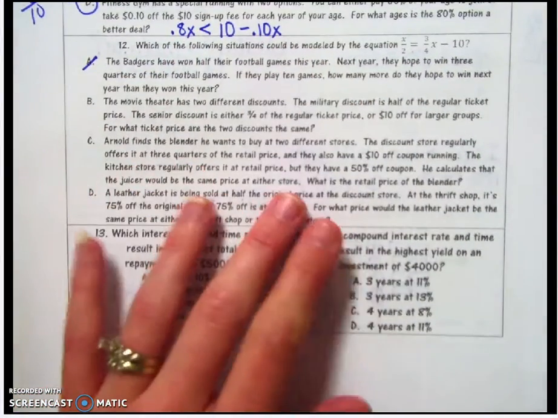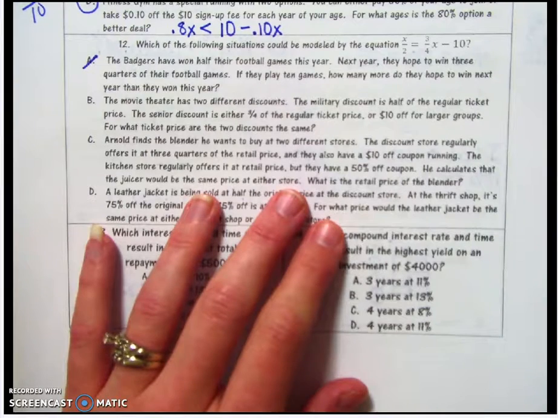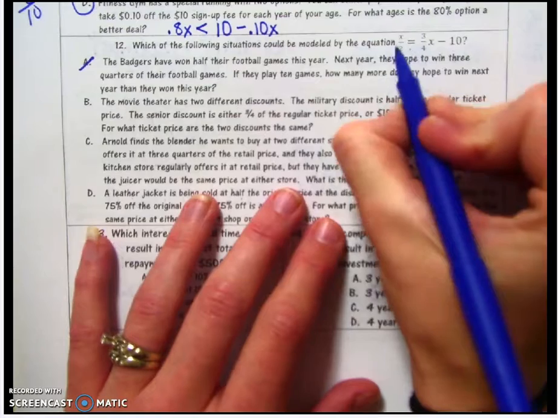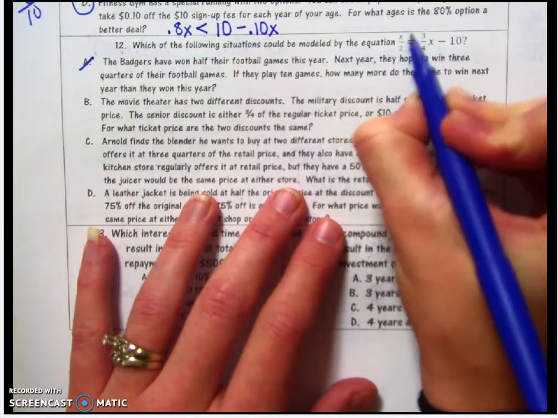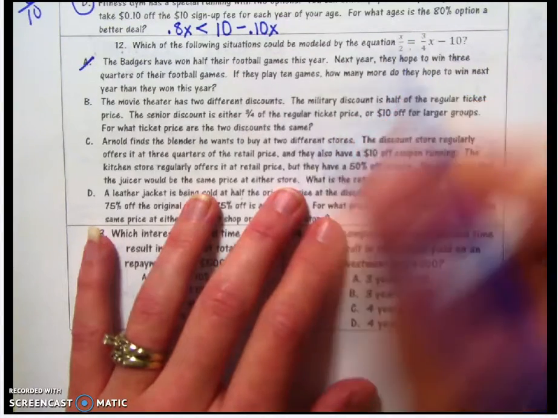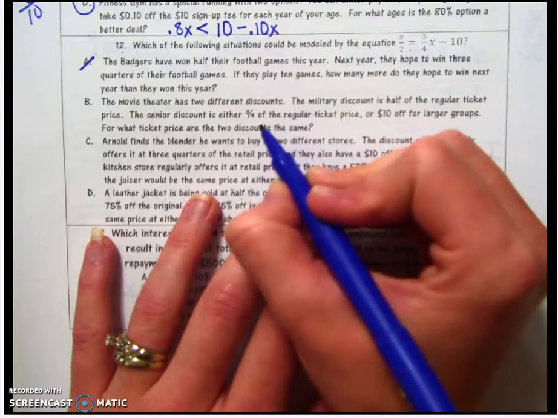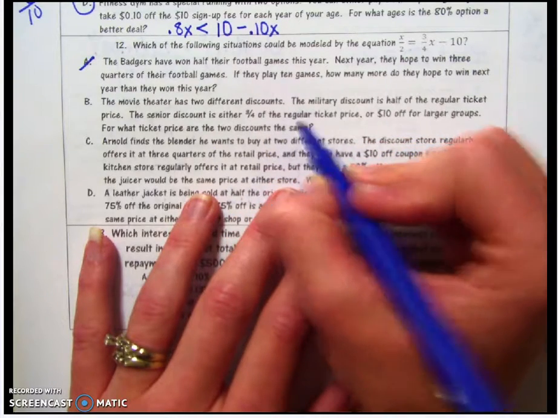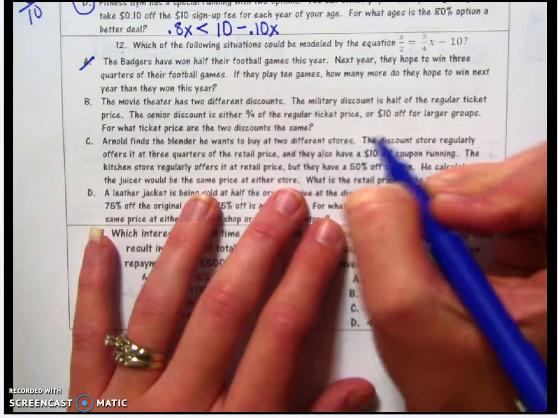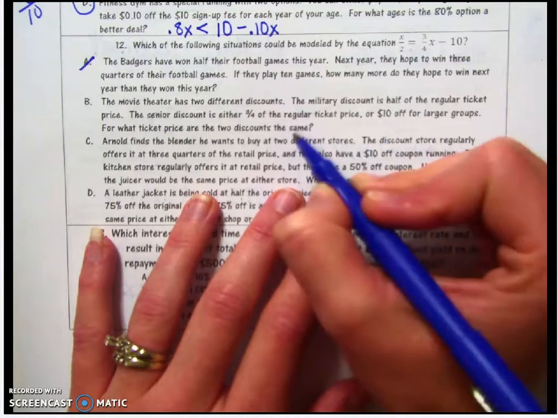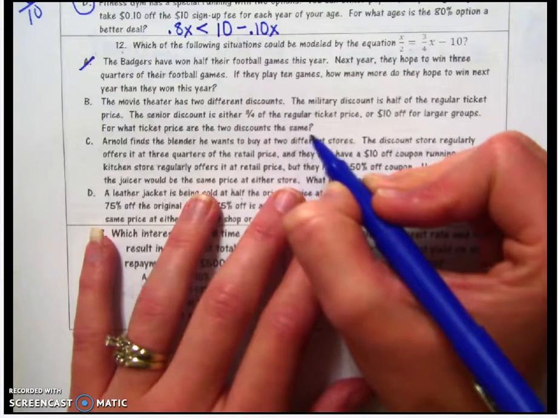All right, B, the movie theater has 2 different discounts. The military discount is half of the regular ticket price. So again, x divided by 2 works for that if x is my ticket price. The senior discount is either 3/4 of the regular ticket price or $10 off for larger groups. For what ticket price are the 2 discounts the same?